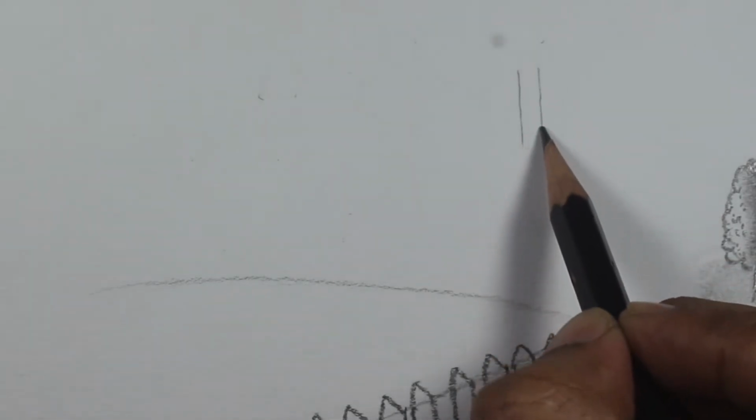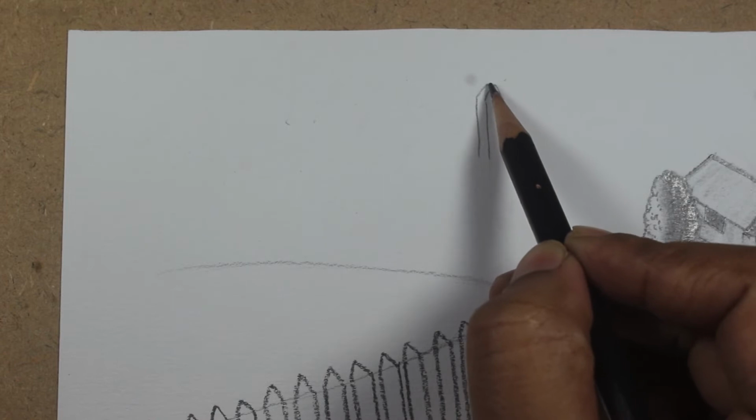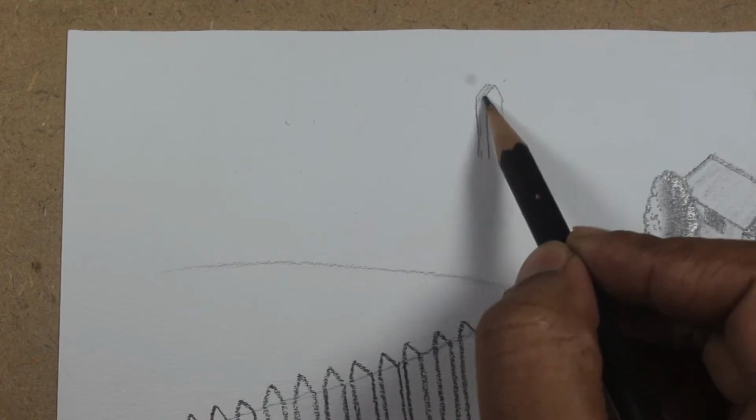To further highlight the fence, just duplicate this one end and shade them.